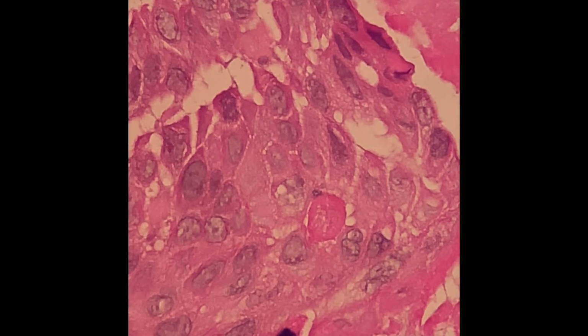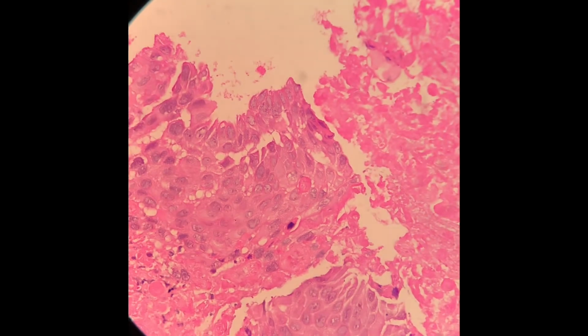All of these point towards squamous cell carcinoma. So by that, I think you can diagnose safely that this tissue that had been given to you is squamous cell carcinoma. I hope that helps. Goodbye.